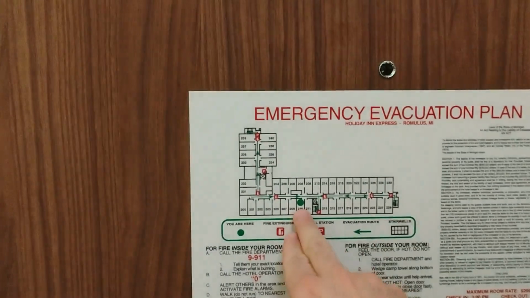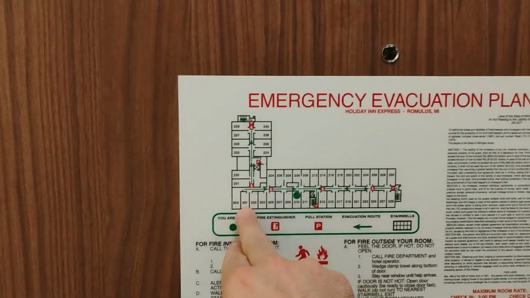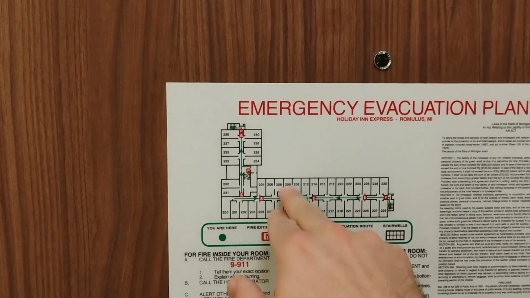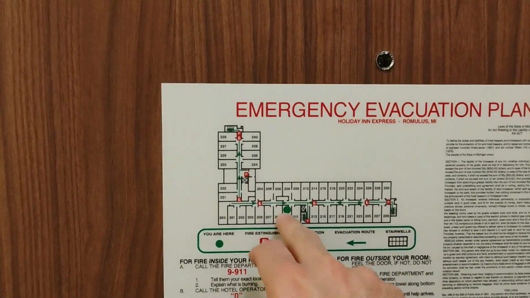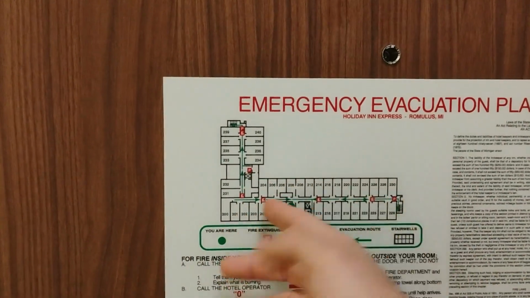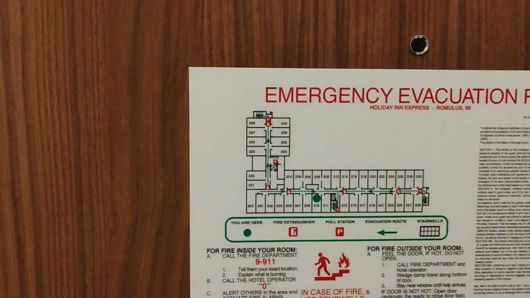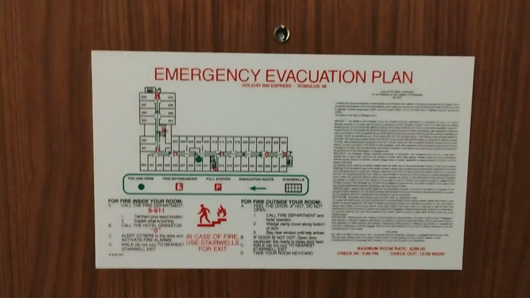Alright, hi guys. Welcome to the room tour of the Holiday Inn Express on Merriman Road in Romulus, Michigan. It's right near Metro Airport. Quick and dirty, so I'm trying to do the best I can. Really quick, room 210. The elevators are here. Now, I was seeing odd numbers, and then it's like even, but why? They're normally odd, even, whatever. I don't get it.